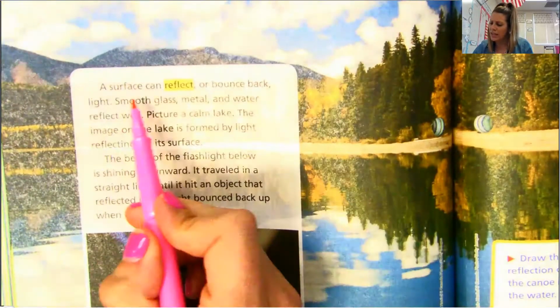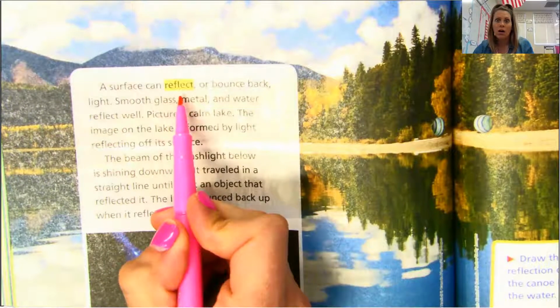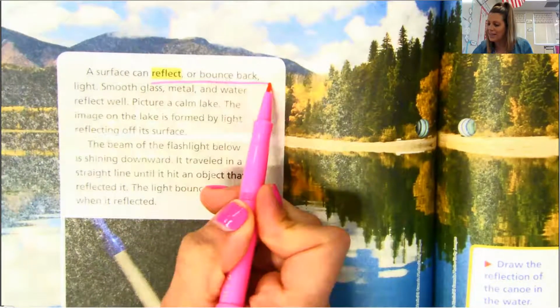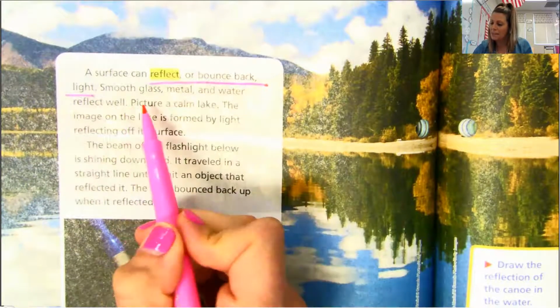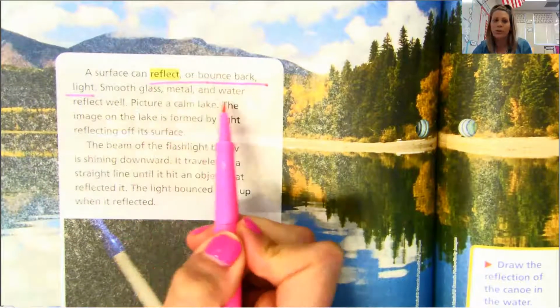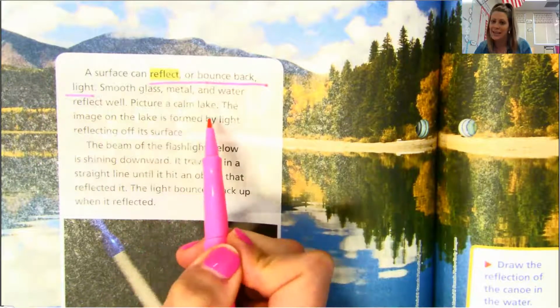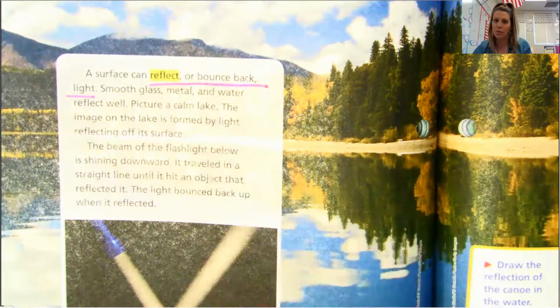A surface can reflect, another one of our words, or bounce back light. Smooth glass, metal, and water reflect well. Picture a calm lake. So here we've got that picture of a calm lake.